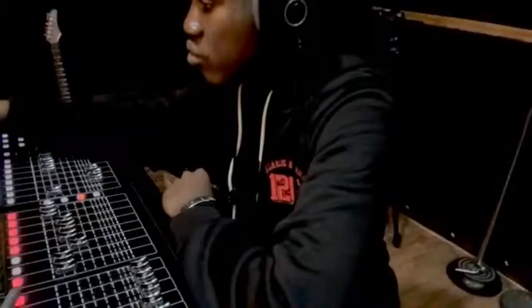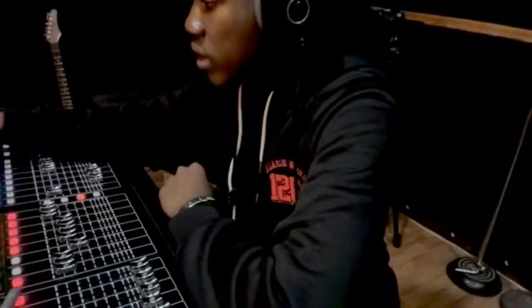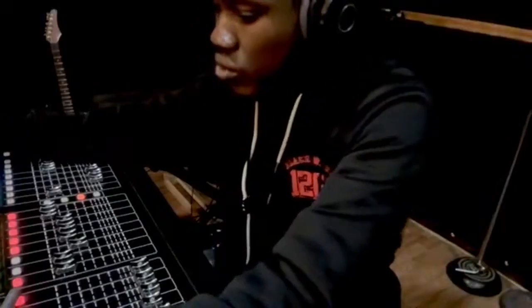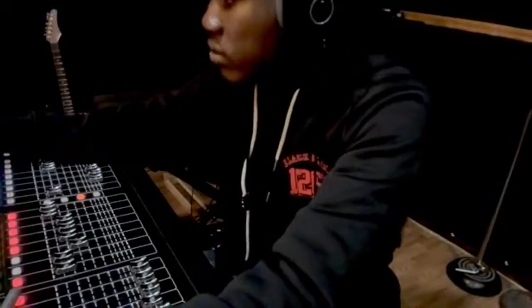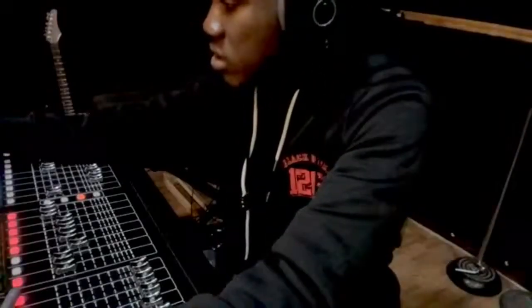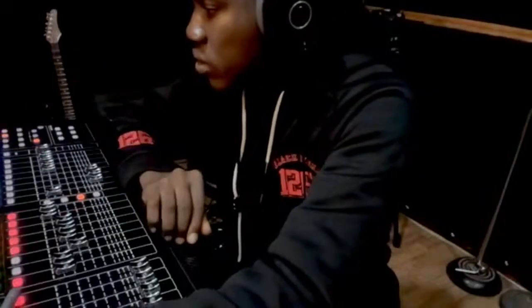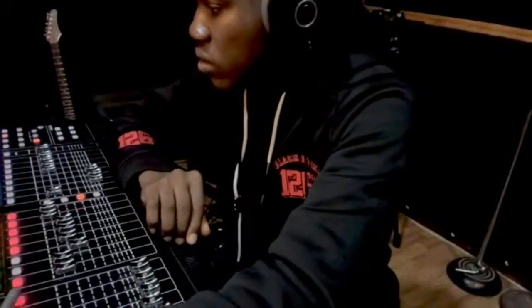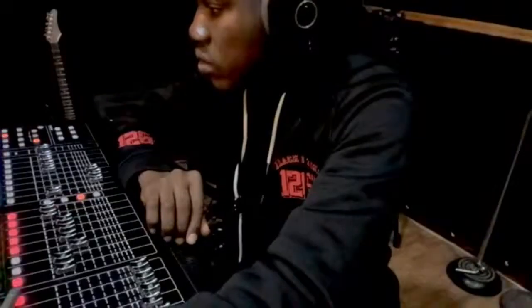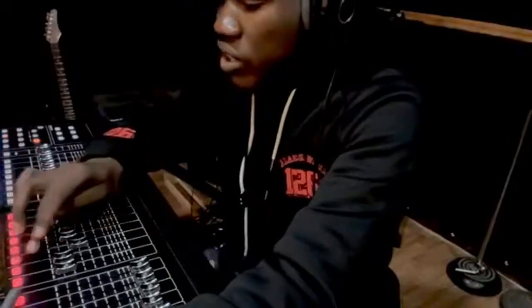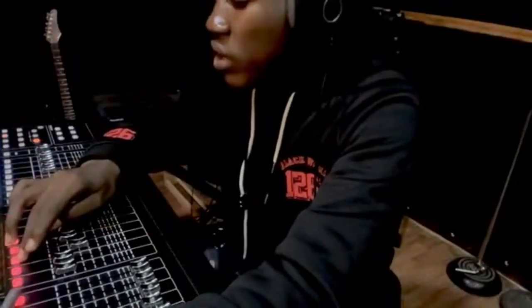So let's get side chain into channel 10, which is... So if my snare top is not playing, my snare bottom is not opening. That's what it means.